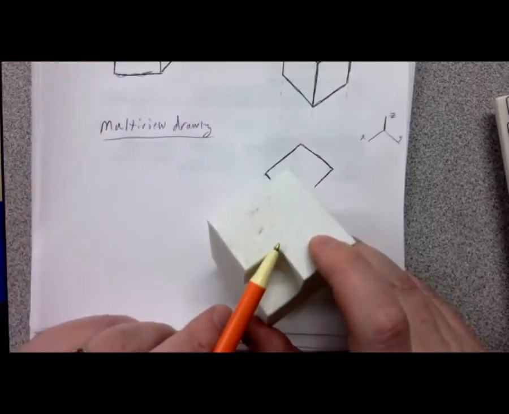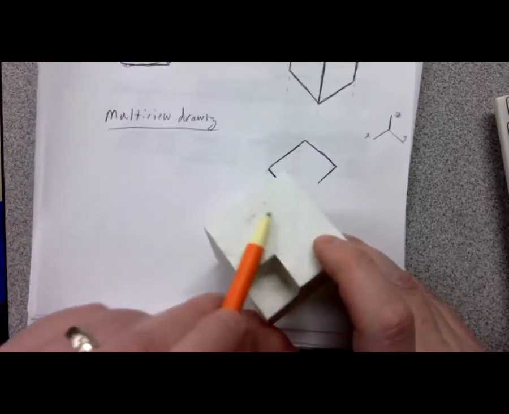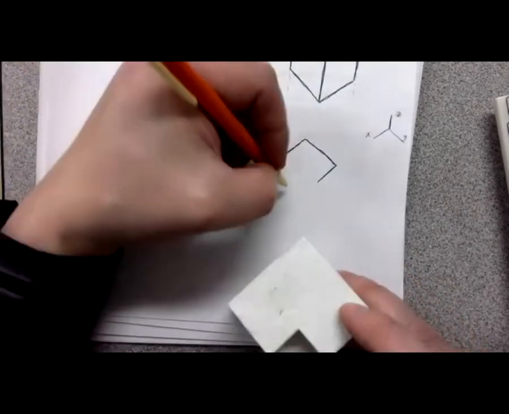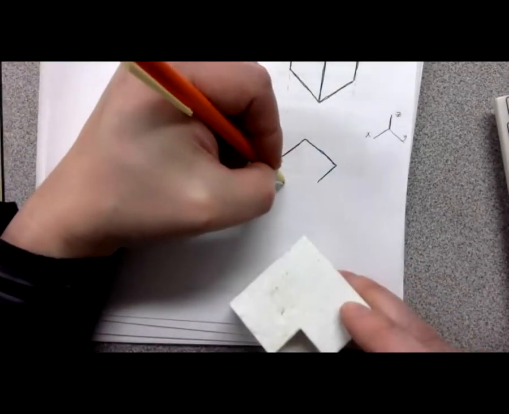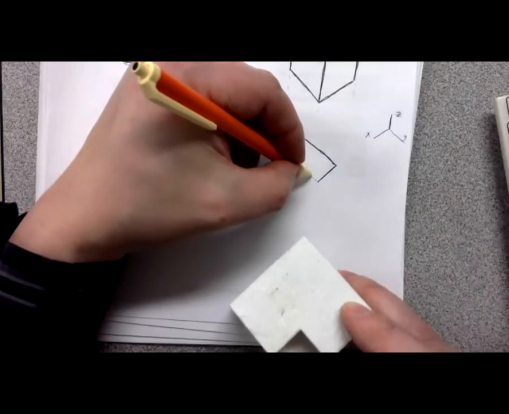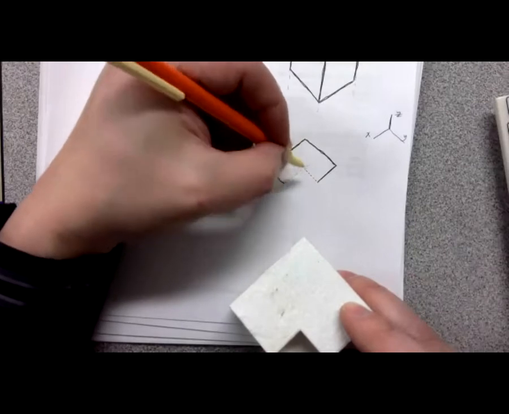And then I need to find this intersection point, because I'm going to draw this whole face. I'm going to draw this intersection point right here. So I'm going to dot in from the end of this line. I'm going to dot up in the X direction. From the end of this line, I'm going to dot up in the Y direction.